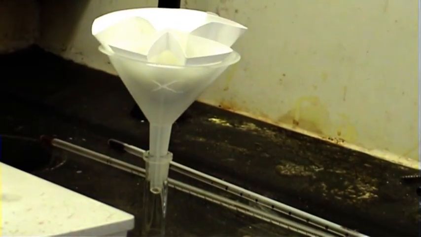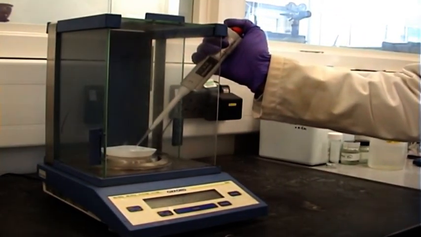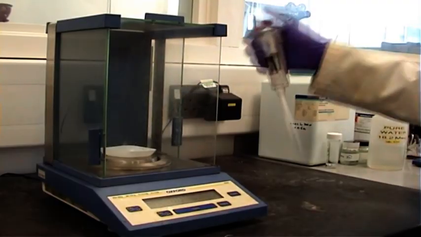Before we can prepare our calibration standards, we need to calibrate the pipettes. This is performed by using the weight of the water they dispense.